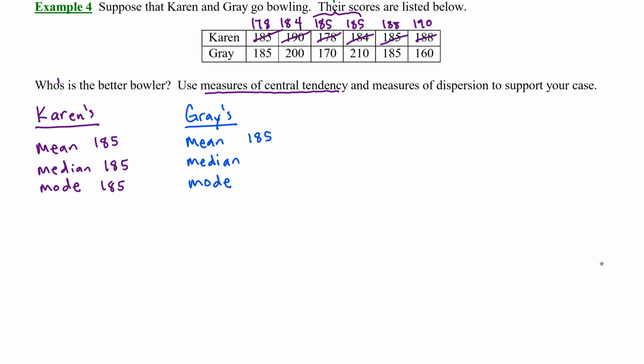Okay, let's find his median. Remember, the median is the number in the very middlemost position. So to correctly identify it, the data has to be in order from smallest to largest. So I'm going to rearrange his scores as well. Smallest to largest. And between the two middle positions, it looks like the median is 185, and I think you're starting to see the pattern. His mode, the most frequently occurring score for Gray, was 185.